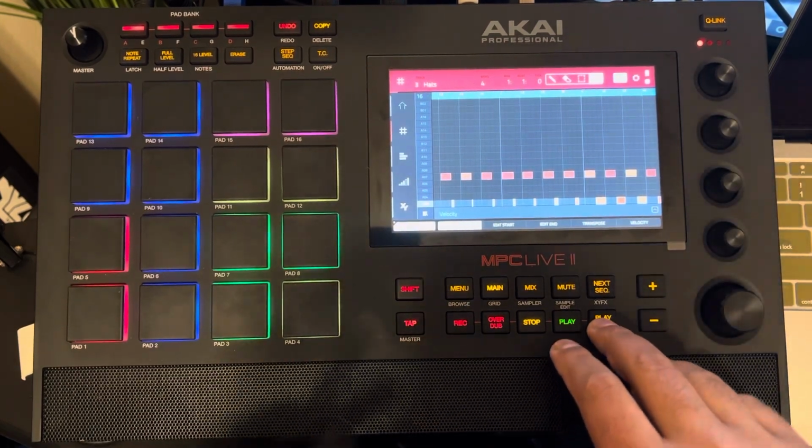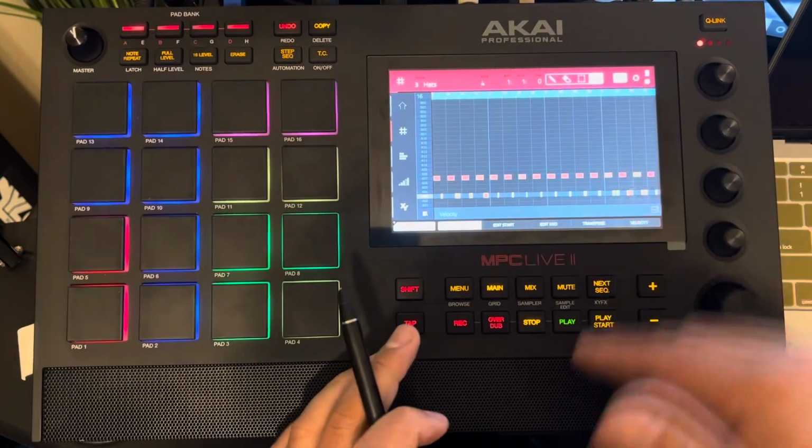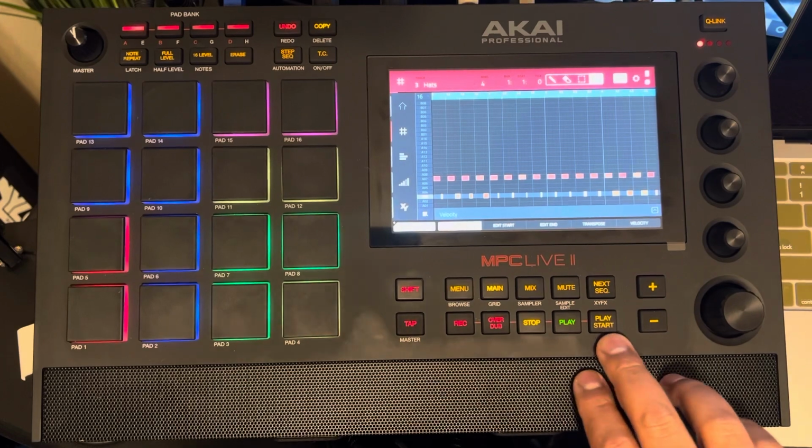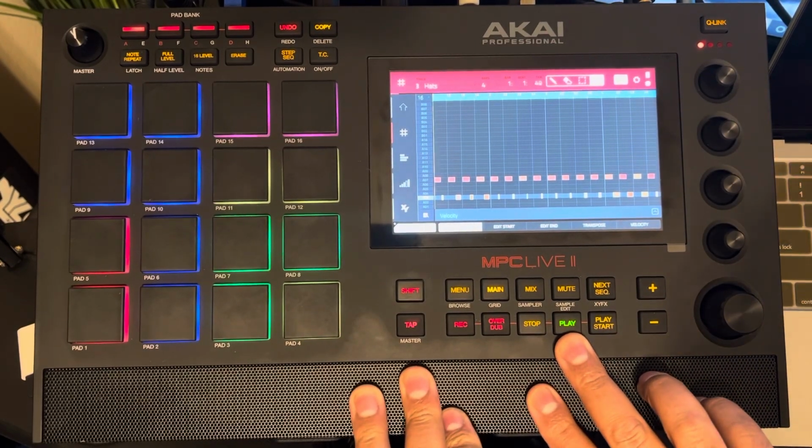Play from the start if you just want to. If you don't want to, shift stop. I just like getting used to shift stop, at least on here, because that's how it goes back to the beginning. But here you go, just to hear it again one more time.